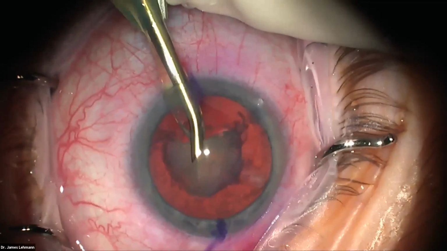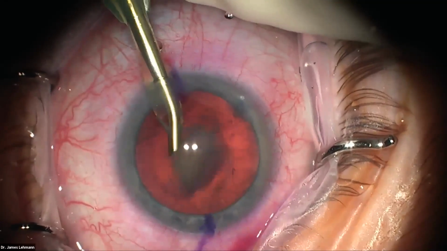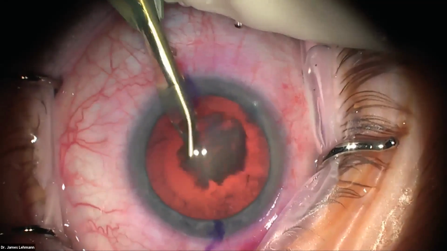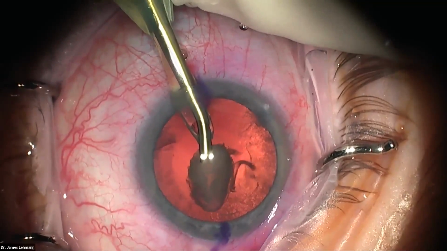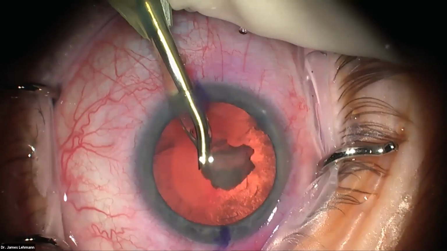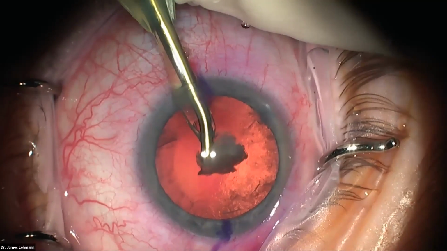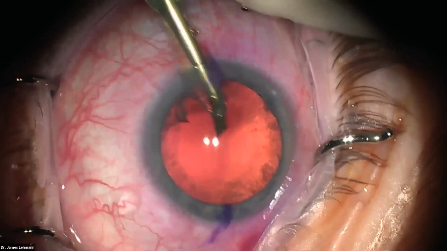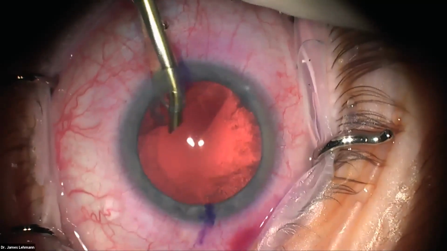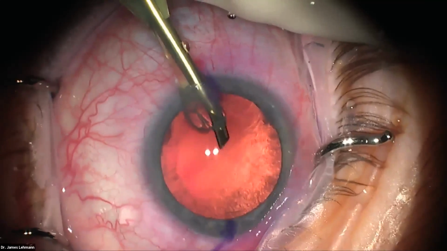And again, moderate power, and I don't really need to be protecting my capsule as long as I'm up high and I don't have that phaco tip pointed inferiorly. See, it's just bouncing on the tip there. Everything's going fine. Just taking my time, being patient. Okay. Now there's some little stray fragments floating around.